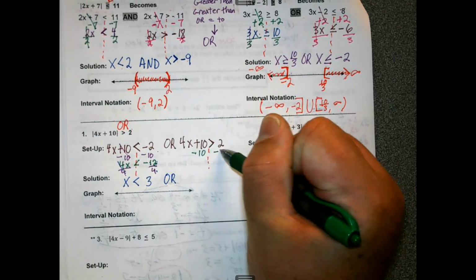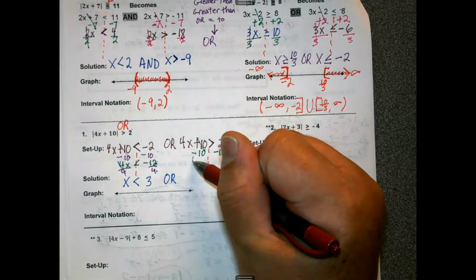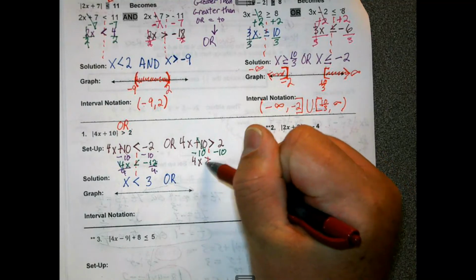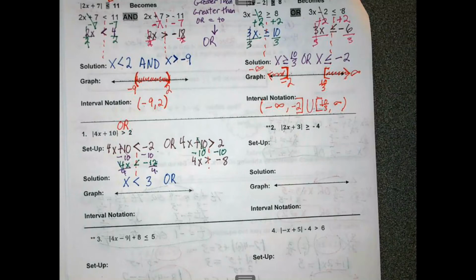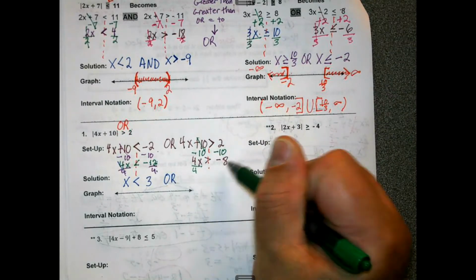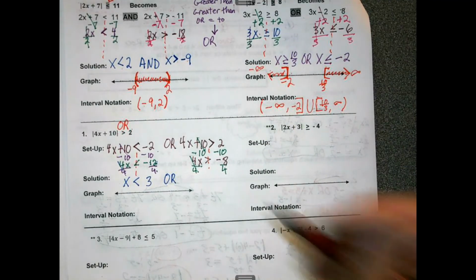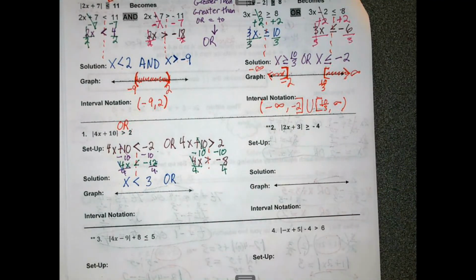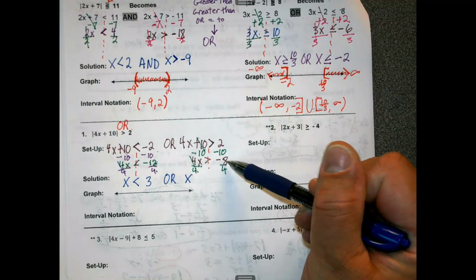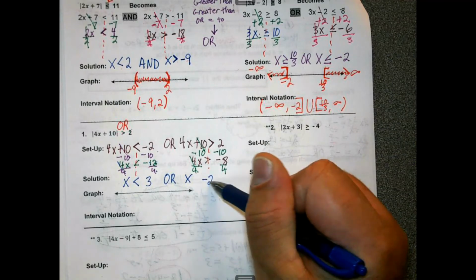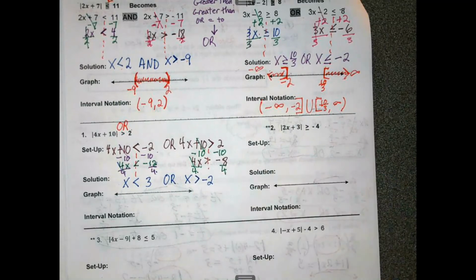Subtract 10, subtract 10. I have 4x greater than 2 minus 10 is -8. Divide by 4. Divide by 4. I have x. -8 divided by 4 is -2. It's a positive 4, so I keep the sign as is.